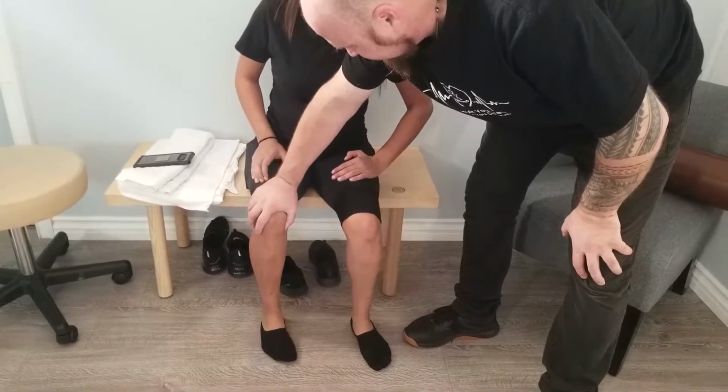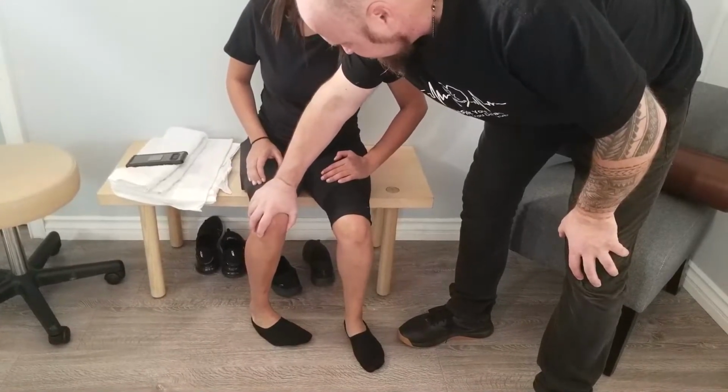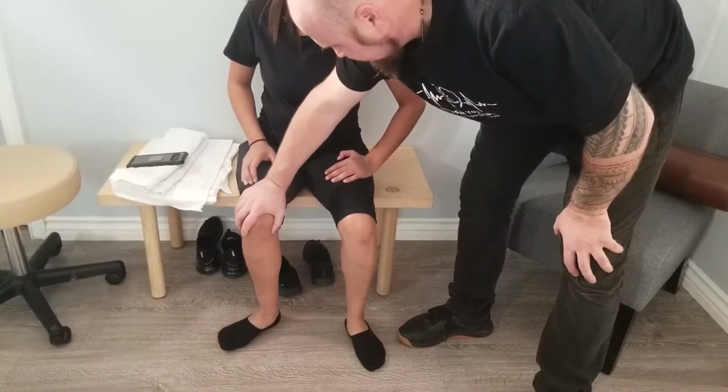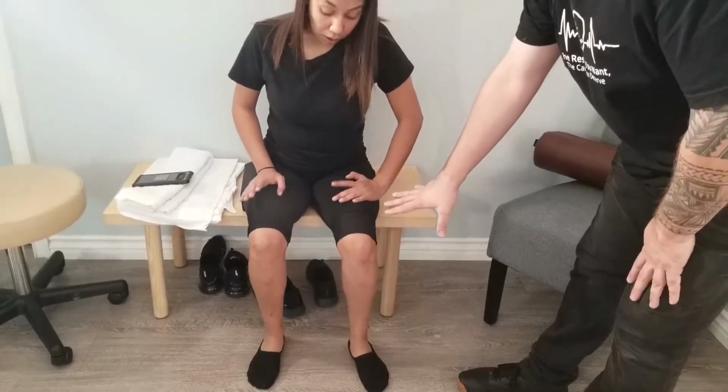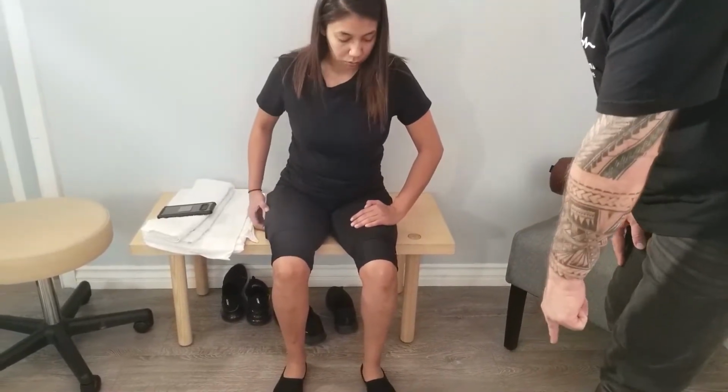Let's try this one. And this one is 20 degrees. So it has to be 20 degrees. That's pretty good. How's it feel? Any pain present? No pain. Okay, now we're gonna check the mobility of the ankle, and this is the simple test.